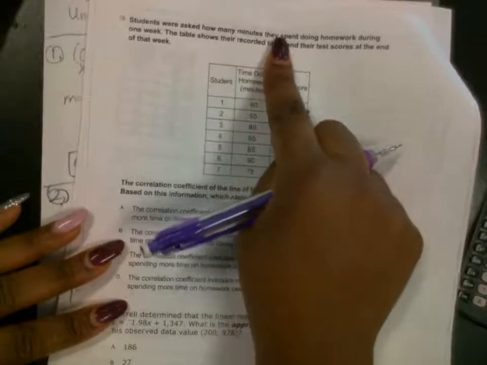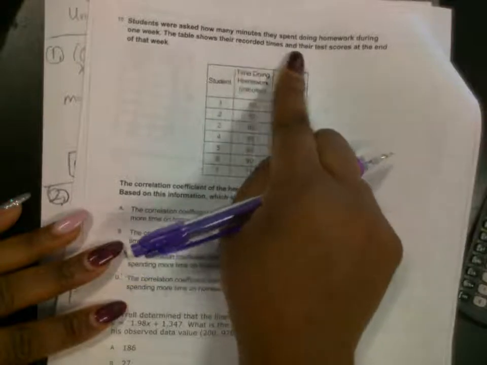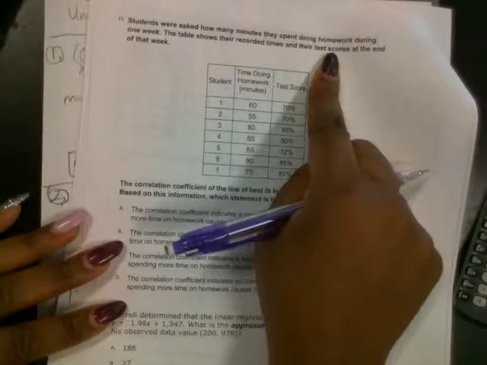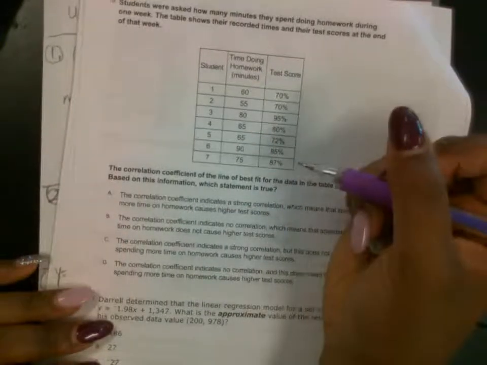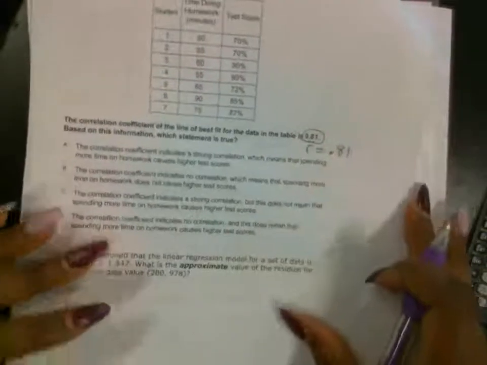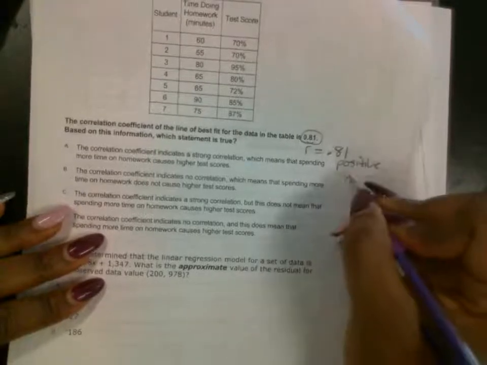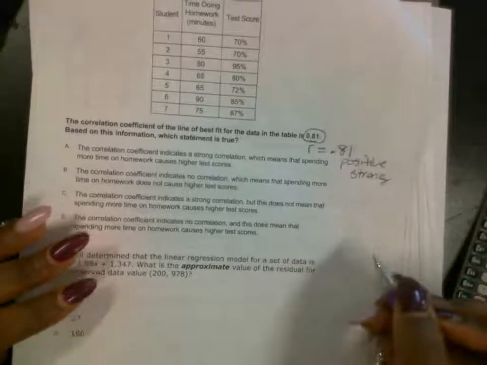Number 10, it says students were asked how many minutes they spent doing homework during 1 week. The table shows the recorded times and their test scores at the end of the week. All right, so here we go. It says the correlation of the line of best fit for the data, and they give you the correlation. They tell you that R is 0.81. Okay, so what does that mean? We know right off the bat it's a positive number, so we know it's a positive correlation. We also know that it's strong because it's close to positive 1.